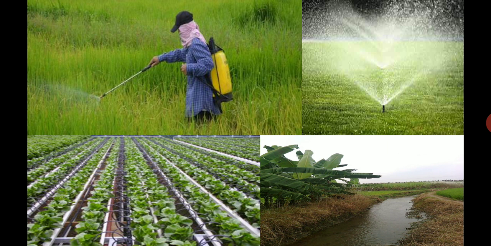Third, in the right bottom corner you can see a canal being prepared so that the water could reach the field. Fourth, in the left bottom corner you can see a modern farming technique being used so as to maximize the output.